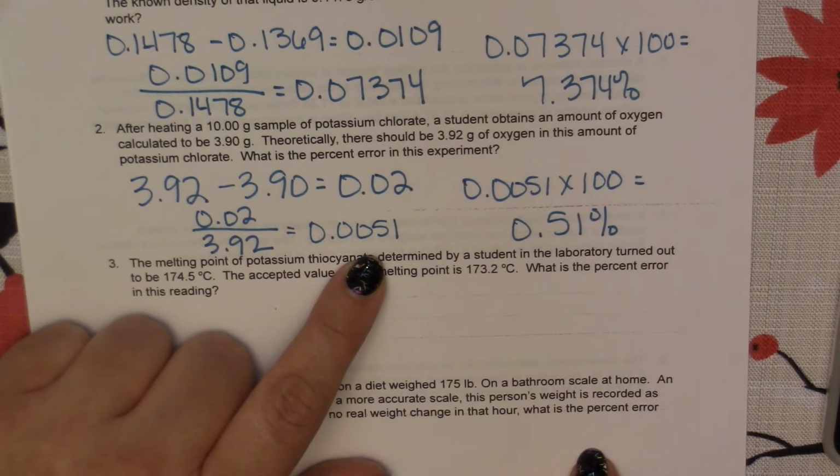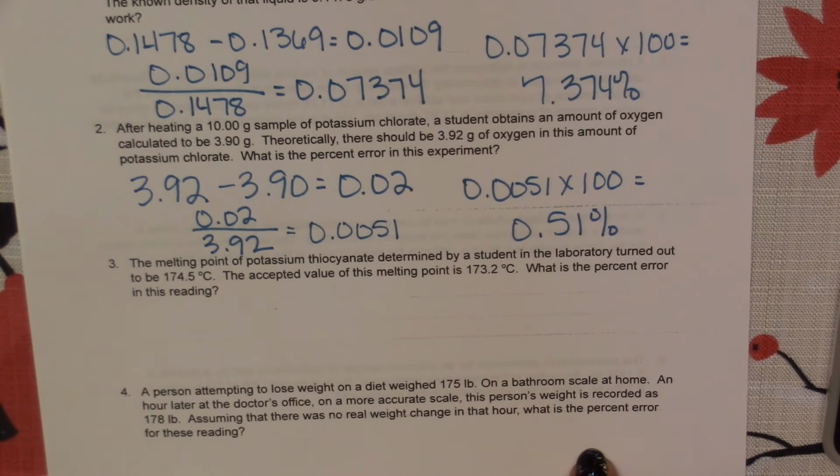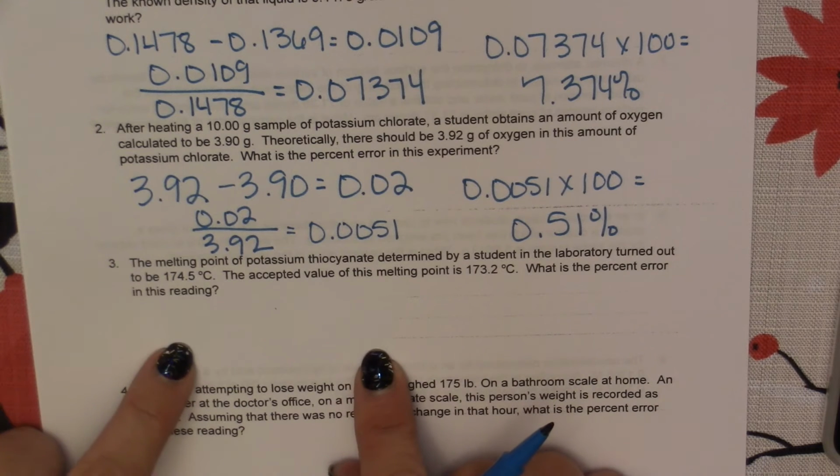0.51%. All right, teachers, at this point, if you'll pause the video and let the students work through number 3, and then you can play the video and we'll go over it together.